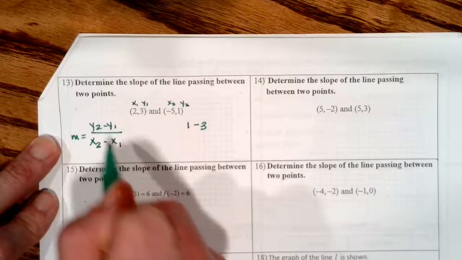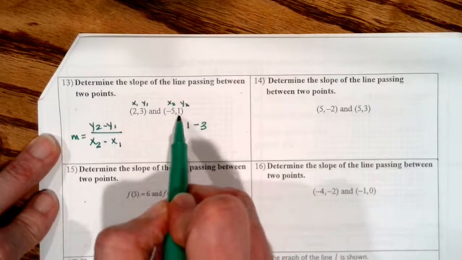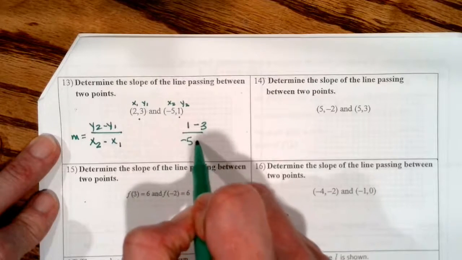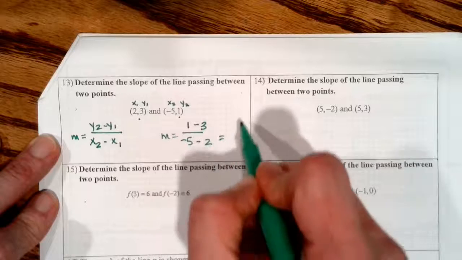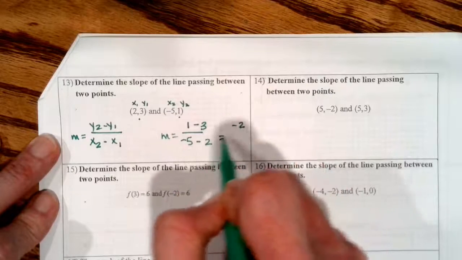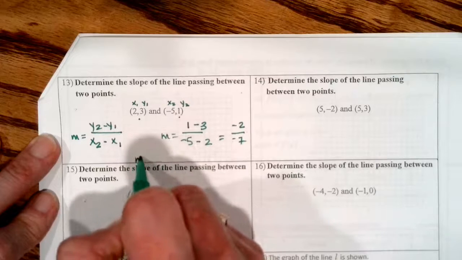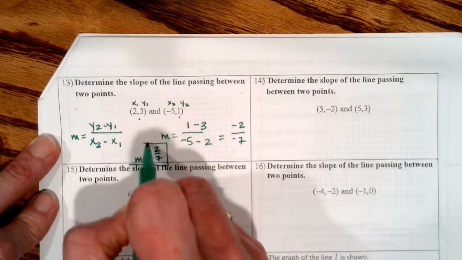It's very important that you do your subtraction in the same order. 1 minus 3 over negative 5 minus 2 is equal to the slope. 1 minus 3 is negative 2. Negative 5 minus 2 is negative 7. Therefore, your slope is equal to positive 2/7. Those negatives cancel out.